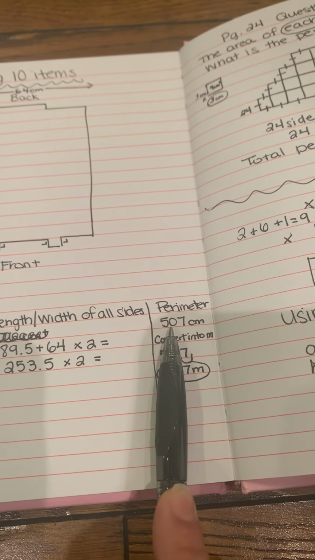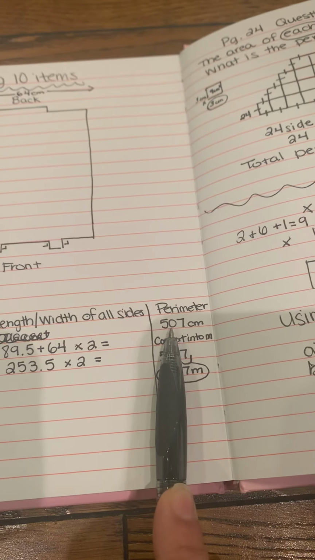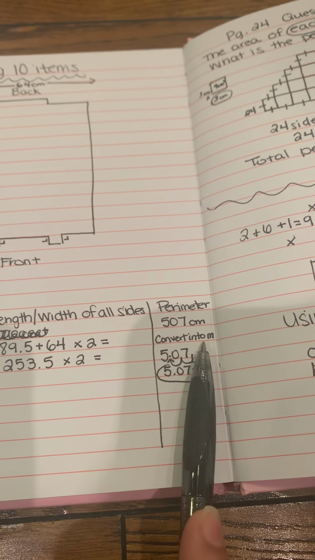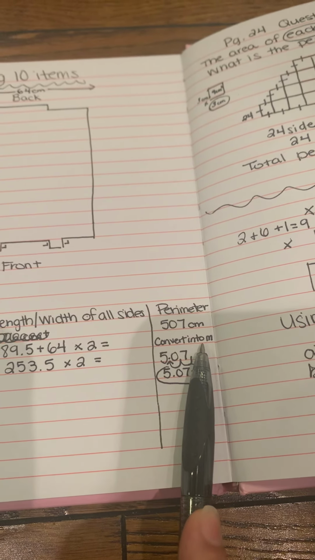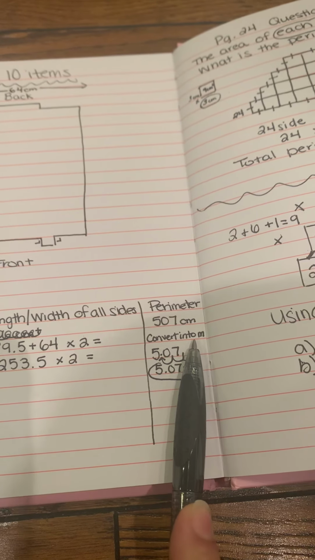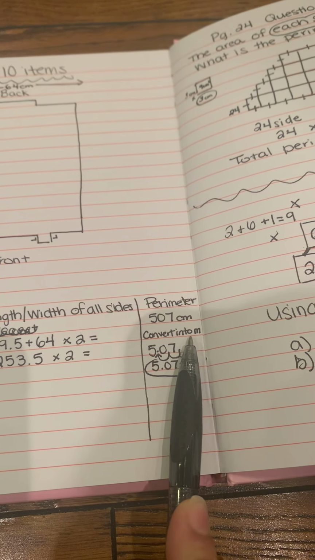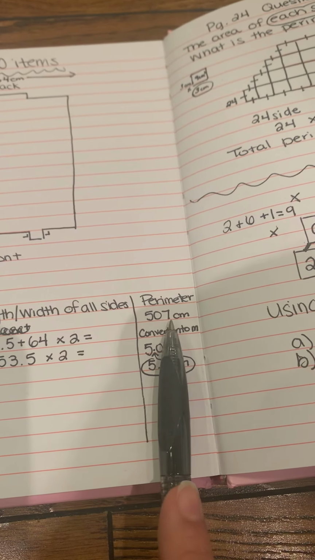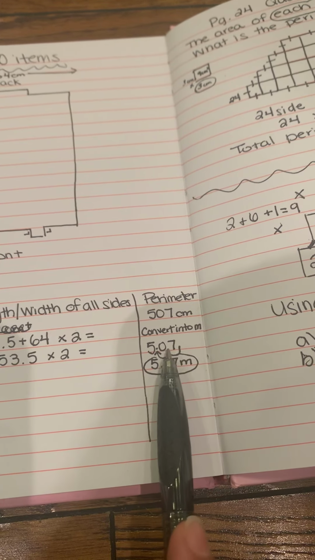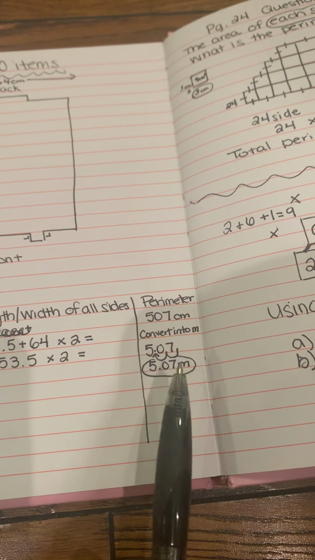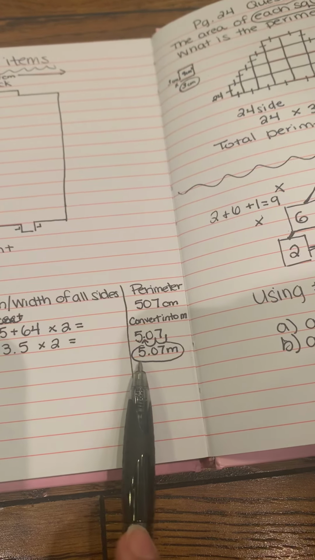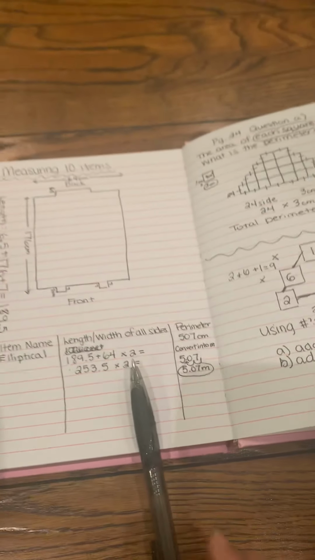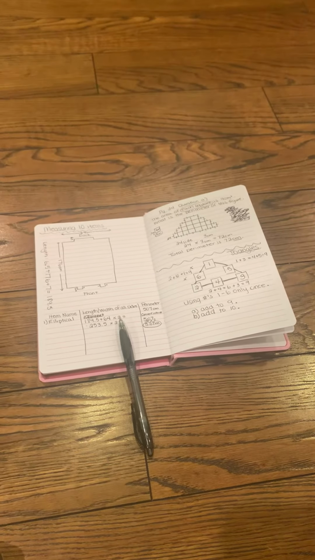Now again, because this is a big item, you don't want to leave the perimeter in centimeters because that doesn't really make sense. You want to convert this into meters. So remember, there is 100 centimeters in 1 meter. So to do this, we would take our answer, divide it by 100, which means this decimal that is always here, move over twice, boom. So actually the perimeter of our elliptical is 5.07 meters.